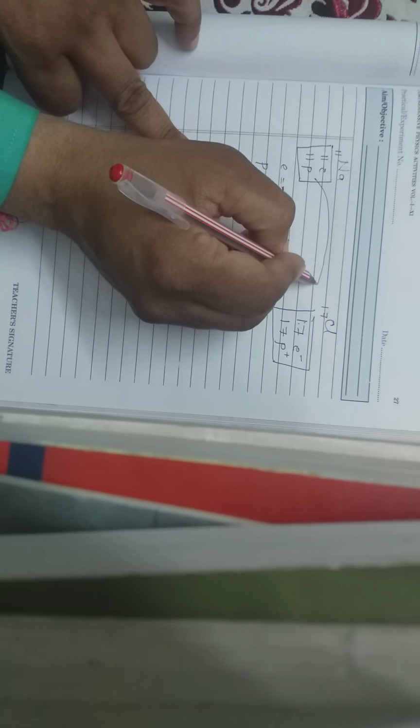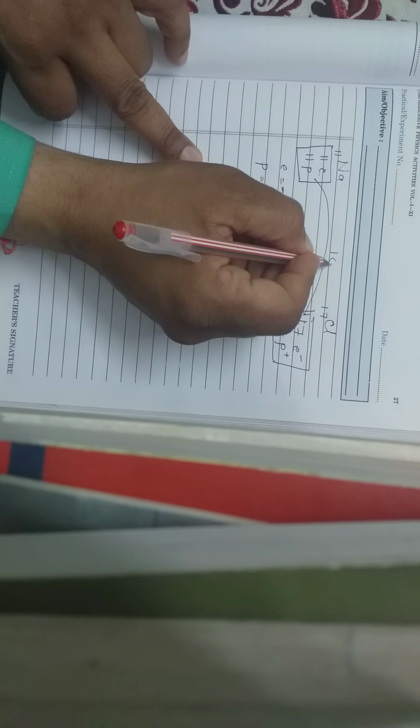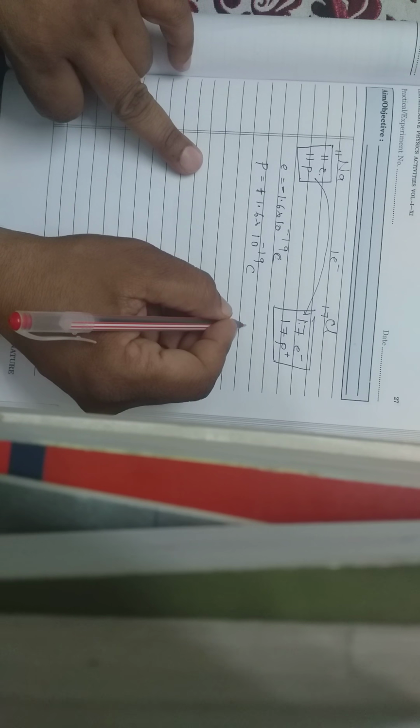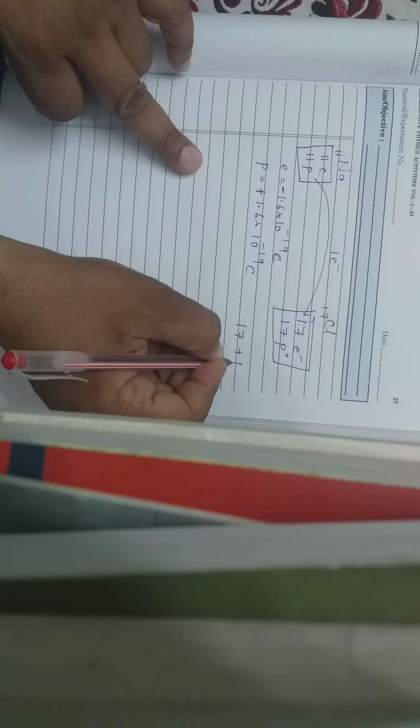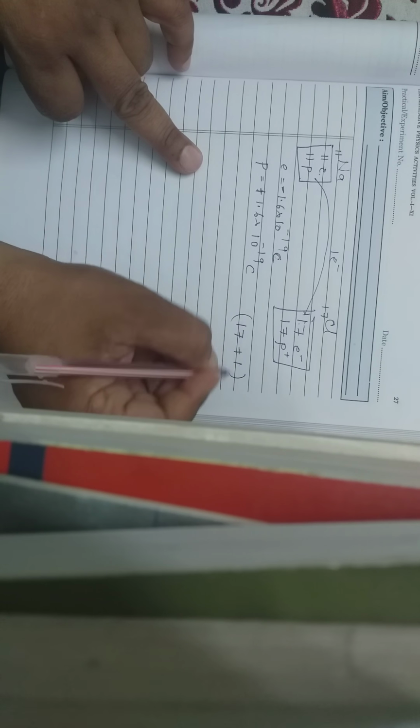What happened? One electron will move from sodium to chlorine. Here in chlorine, 17 plus 1, 18 electrons will be there.